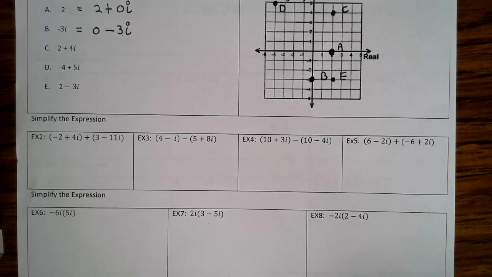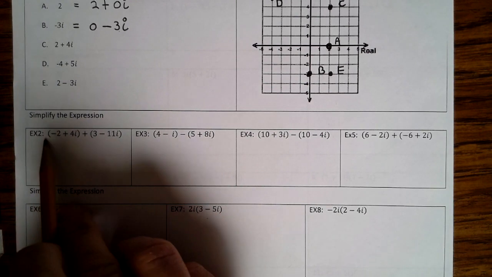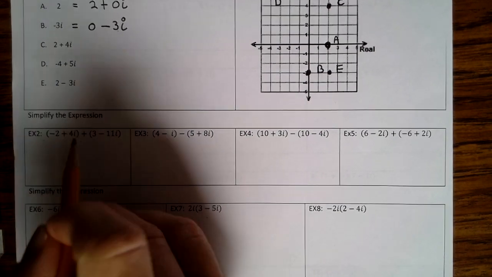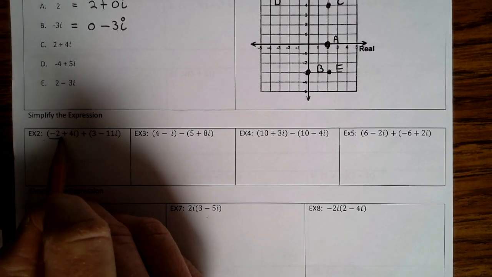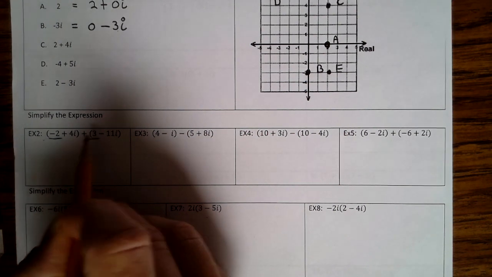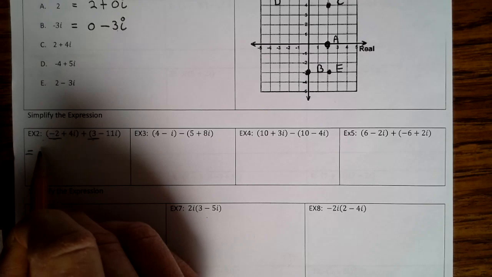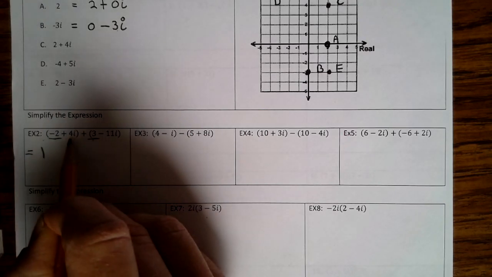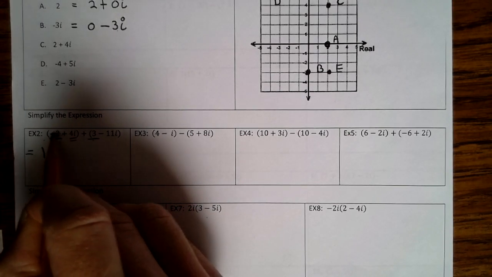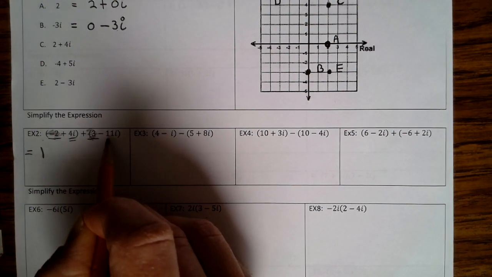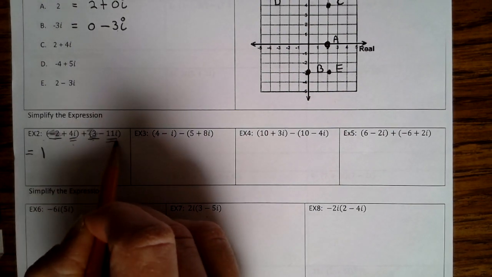Simplify the expression. Example 2. So here, if there's not a number in front of the parentheses, we just combine terms. So we combine the negative 2 and the 3. So negative 2 and 3 combines to be 1. And then we combine the i terms, marking those out. And now we combine 4i and negative 11i, which is negative 7i.